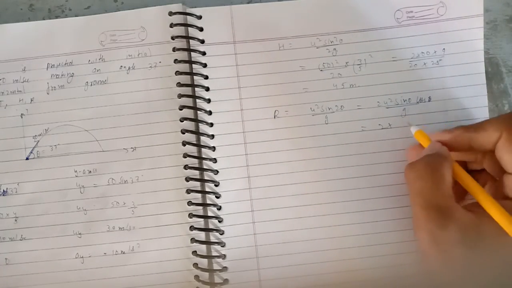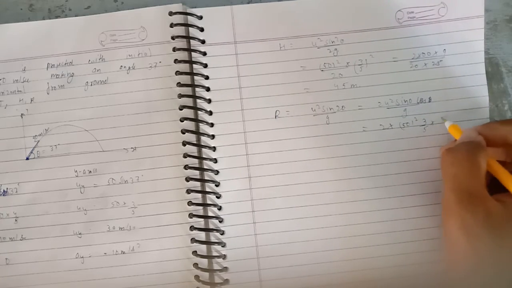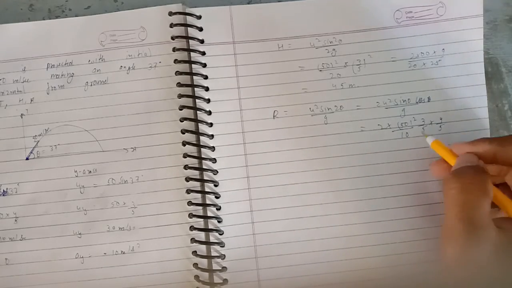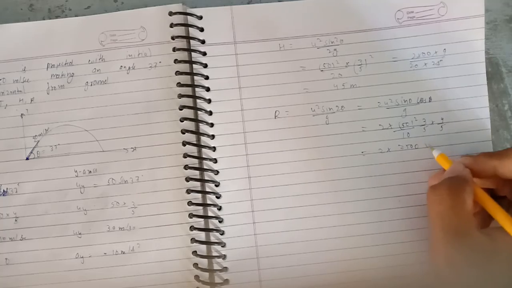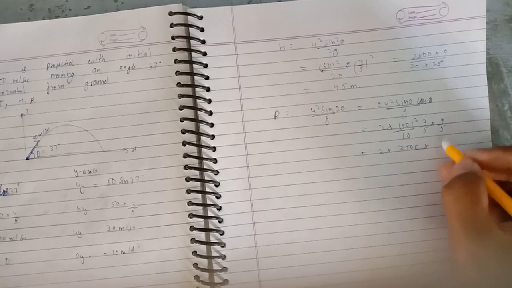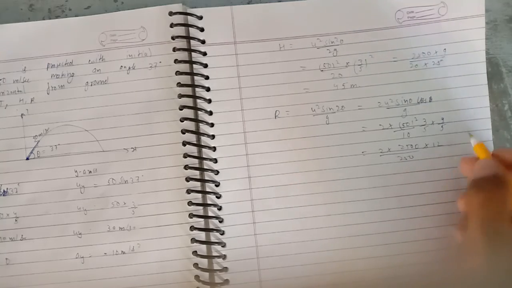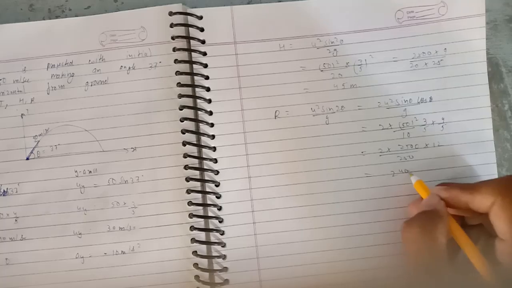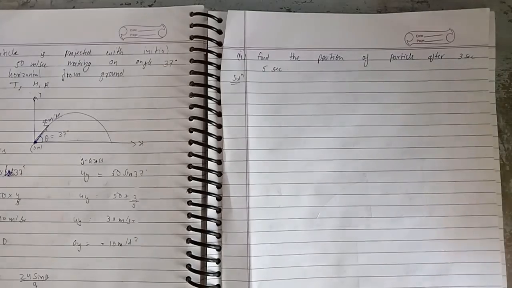2 into u, what is u square is 50 whole square, sine theta is 3 by 5, cos theta is 4 by 5, and g is 10. So from here we get 2500 into 4, 12, 250. From here we will get 240 meter directly.